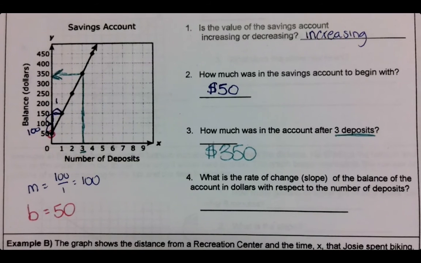Okay. Then it says, what is the slope of the balance with respect to the deposits? So we're talking about a slope, but they just don't want 100, right? They don't want me to say, oh, well, slope is 100. They want me to say, in the context of this problem, what does that 100 mean?